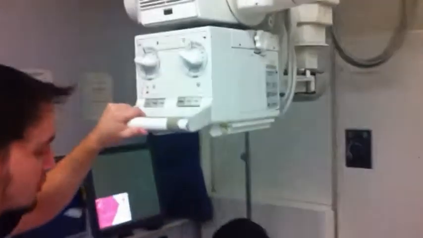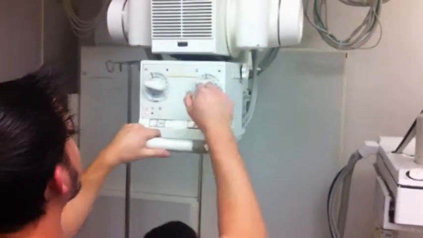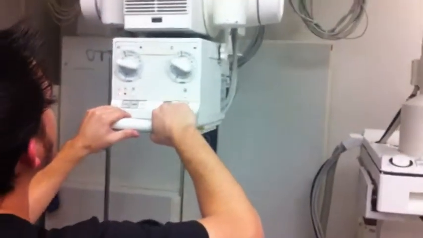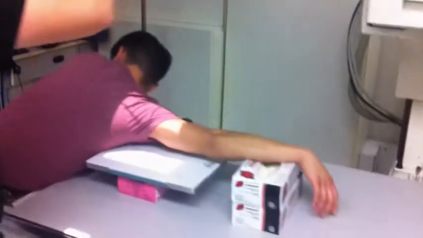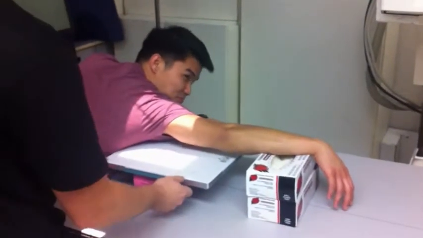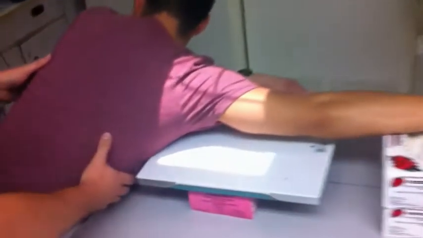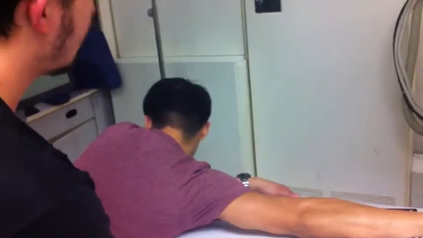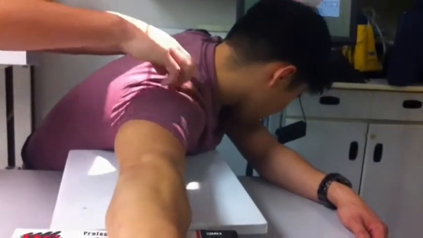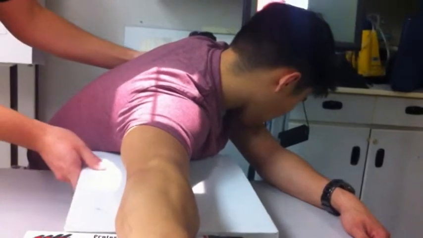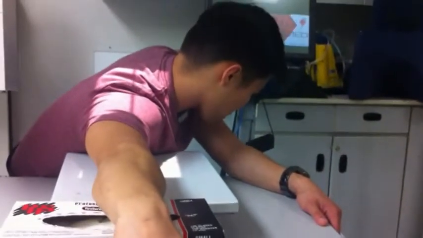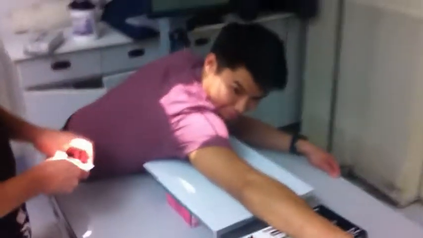And what we're going to do with the tube here, we're going to angle it 5 degrees distal or cotton. And then we're going to move him over just a little, back a little more. There you go. And now we're going to center this CR over the soft tissue of the deltoid, right over here, so you're moving back a little bit. Alright. So we got a 5-degree angle there.